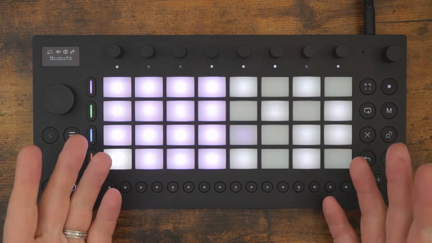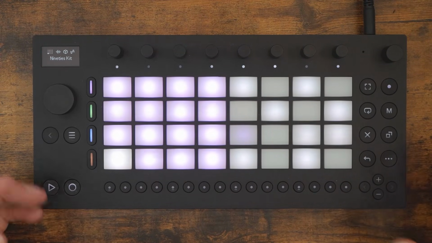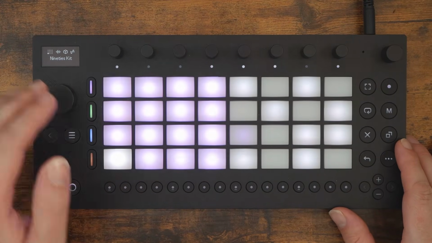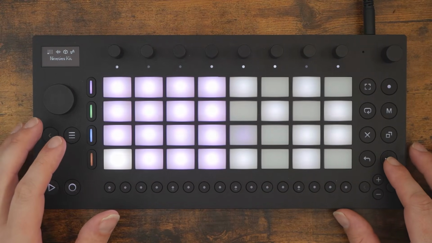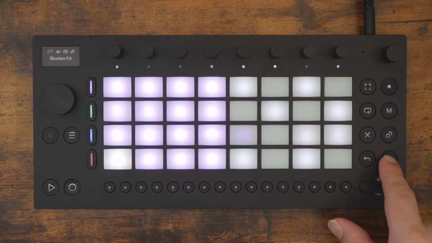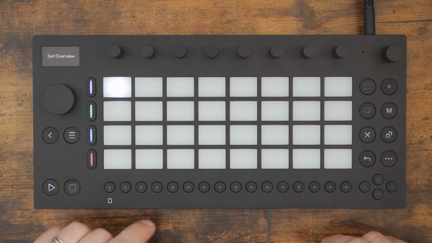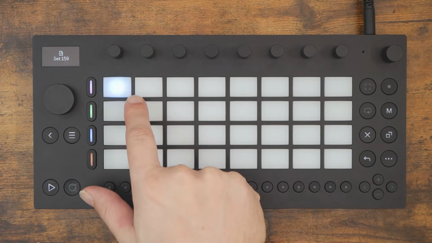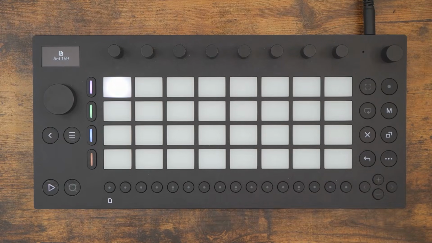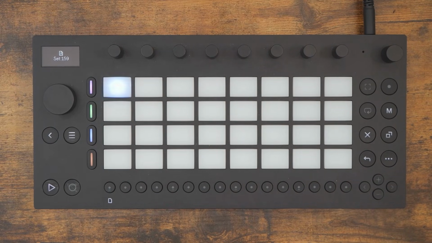So the other exciting feature added in 1.6, for me anyway, was the ability to now upload sets from the Move Manager back to the Move. And what that means is that for the first time since I got my Move, I'm able to actually have it completely empty of sets. Here on the set overview, a lit up pad would indicate a filled set, or a project as it were, and you can see I only have one active right now, and that's just the set that we're on.